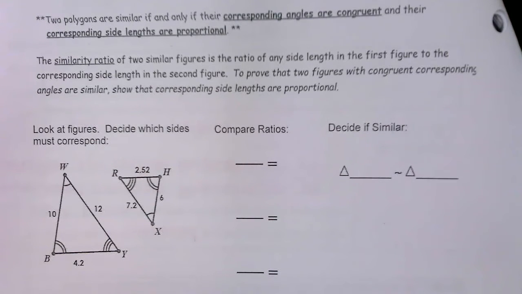Okay, so now that we've learned what similar polygons are, we're going to decide if two polygons are similar. Do they meet the criteria? Remember, two polygons are similar if and only if their corresponding angles are congruent and their corresponding side lengths are proportional. The similarity ratio of two similar figures is the ratio of any side length in the first figure to the corresponding side length in the second. To prove that two figures with congruent corresponding angles are similar, show that the corresponding side lengths are proportional. So here we go.